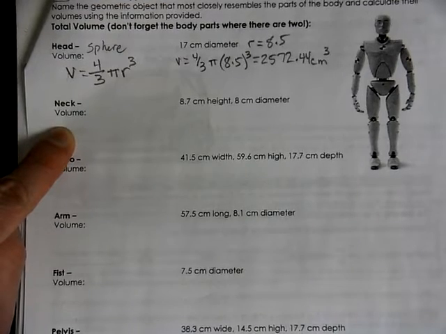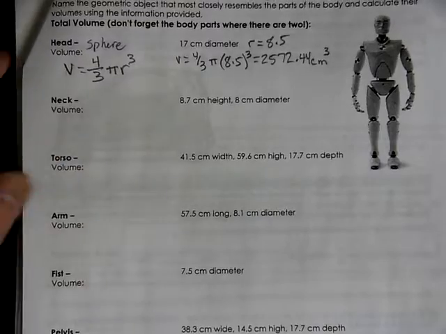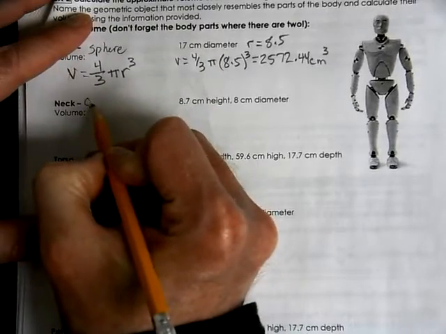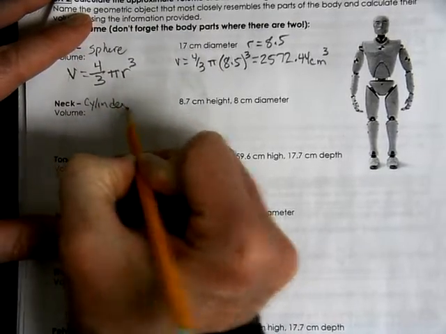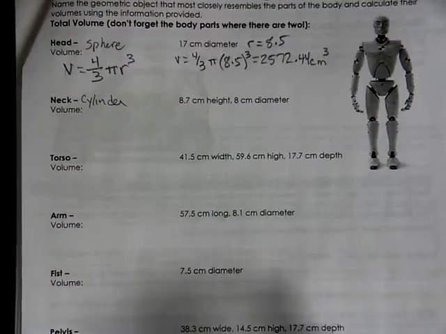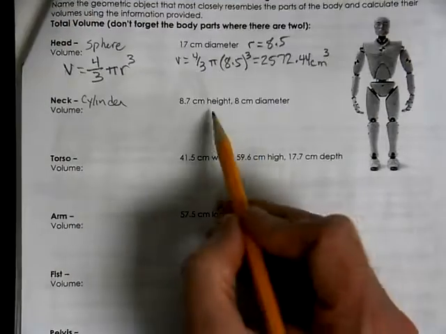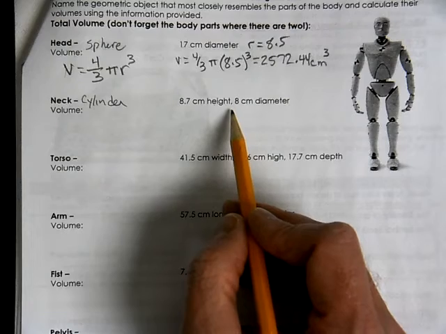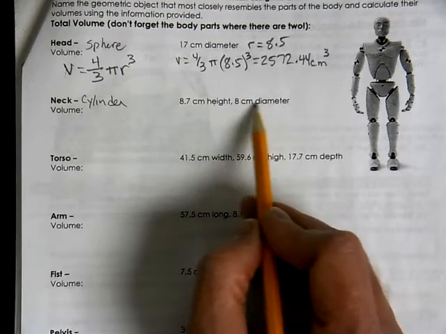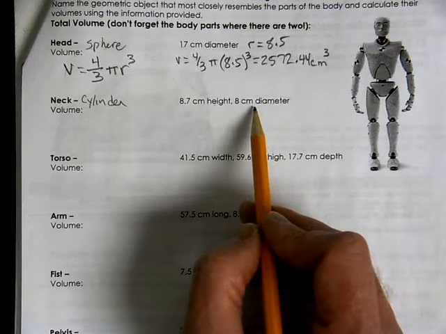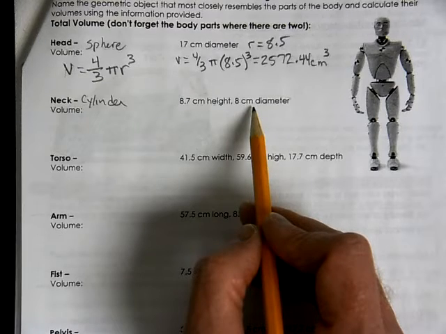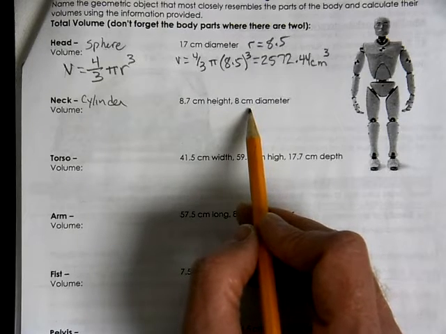What shape would that be? Cylinder. If you ever have a question on what to call it, look at the dimensions that they're giving you. Here they give us a diameter, so you know we've got to calculate in some sort of circular object.